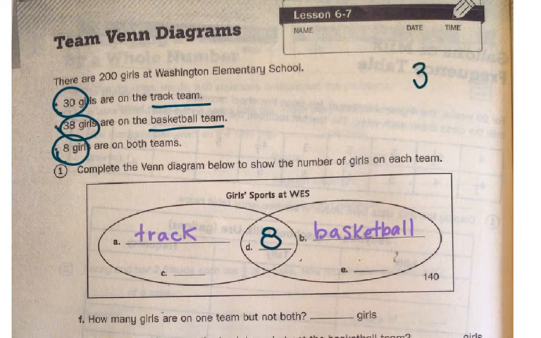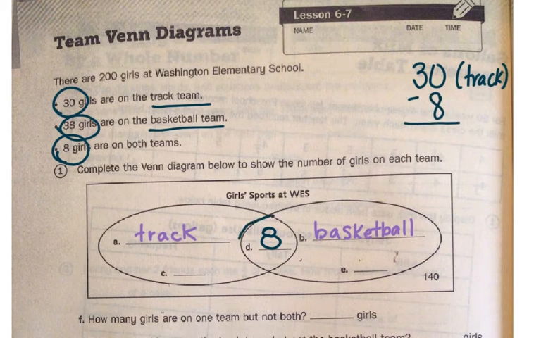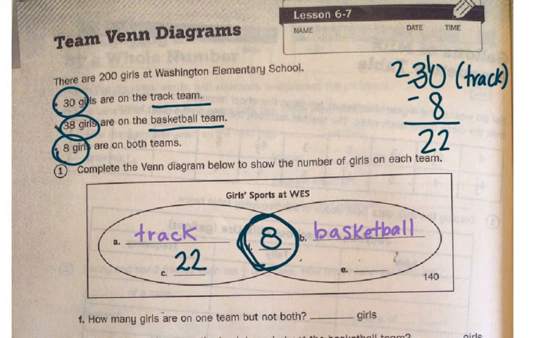So if I know there's 30 girls on the track team, I've already accounted for 8 of them, because 8 is in the center part where the ovals or the circles intersect. So I should have 22 that are just in track.